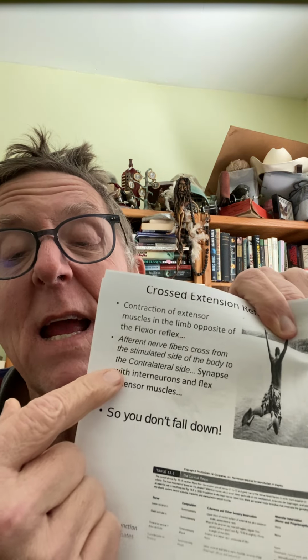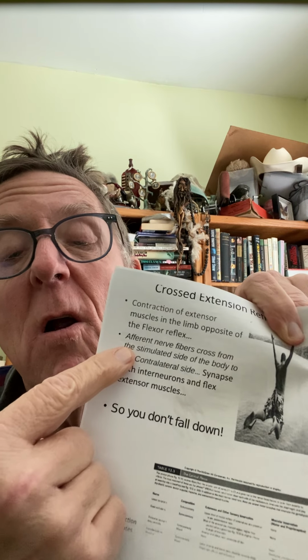All right. So it goes to the contralateral side. We can read the information right here. It says the afferent nerve fibers cross from the stimulated side of the body to the contralateral side, the other side, and synapse with a neuron, and it causes the extensor muscles to extend. And so you don't fall down.